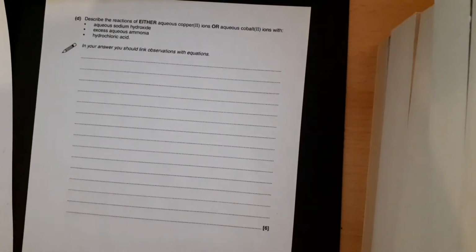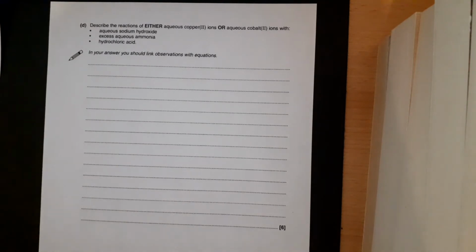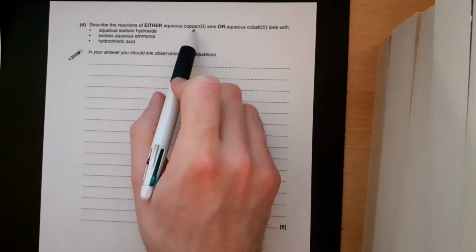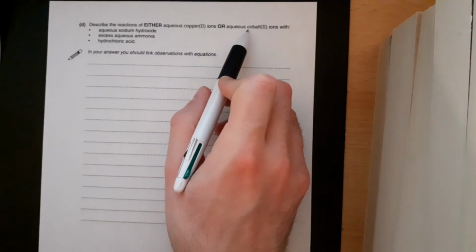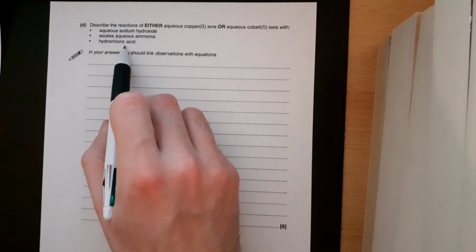Okay, moving on. We then end up with this question, which, if you've watched the previous video, you'll see is a very similar question to one in the previous video, although in a different format. This is a 6-mark question. It's saying describe the reactions of either aqueous copper 2 ions or aqueous cobalt 2 ions with sodium hydroxide, with ammonia, and with hydrochloric acid.